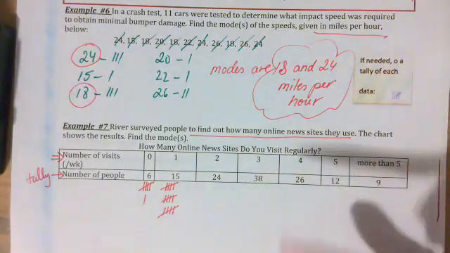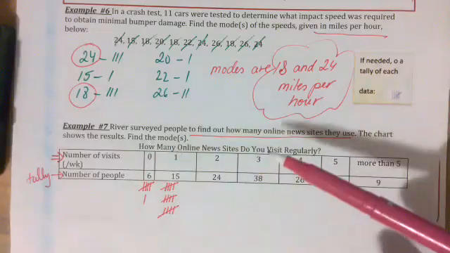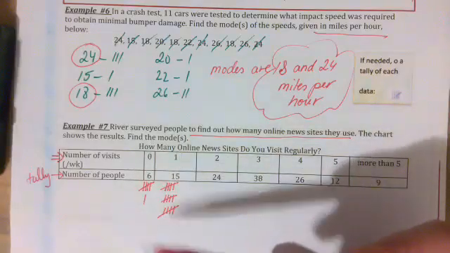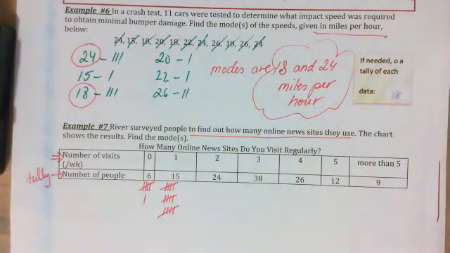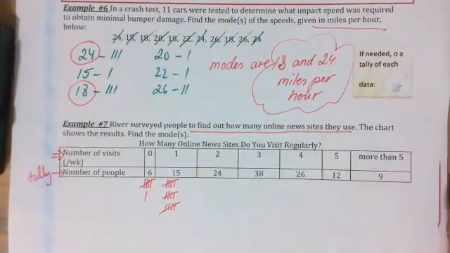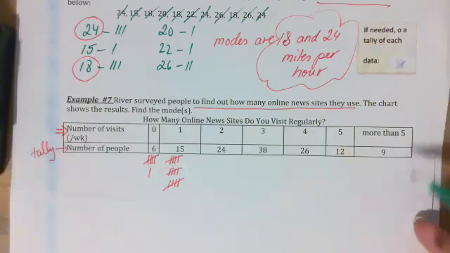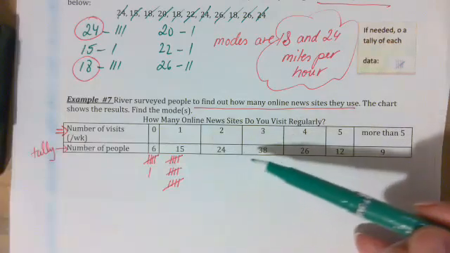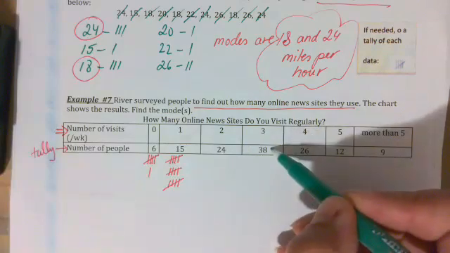I just want to really explain to you which one is the value we are trying to find the mode for, and which ones are the counts or the frequencies, the tallies for those categories. So now which one is the most popular number of visits per week? So we have the one that has the most tally, which is 38, right?